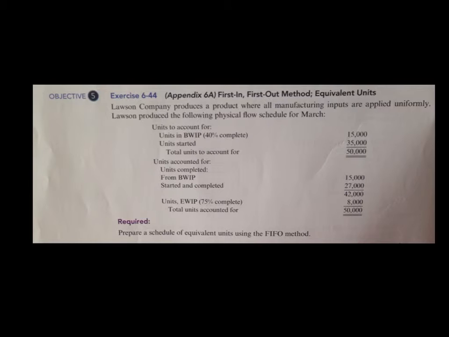As you recall from using the weighted average method, you multiply the ending work in process inventory by the percent complete. However, because this is first in, first out, or the FIFO method, the units in the beginning work in process inventory are also accounted for. However, first in, first out, which is the opposite of this, or 60% complete.